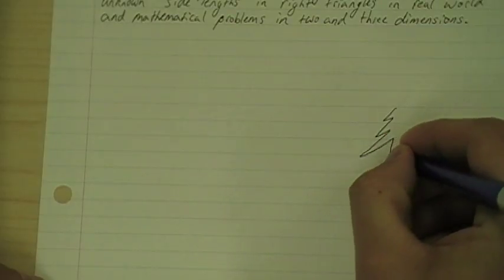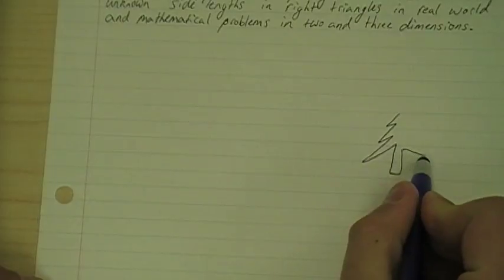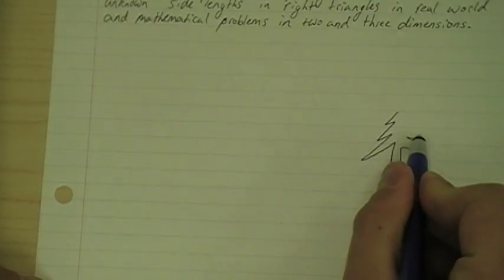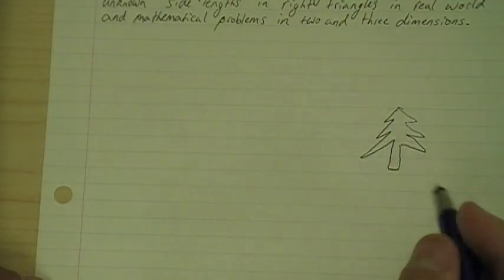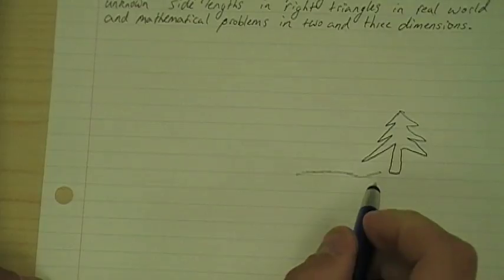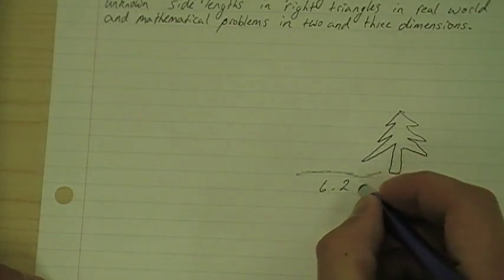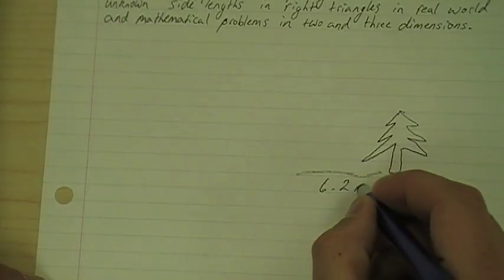So we have ourselves a tree, okay? So bear with me on the tree that I'm drawing. Alright, so we have ourselves a tree. Alright, and once again, like I said, I'm not the best artist. And it has a shadow of 6.2 meters.